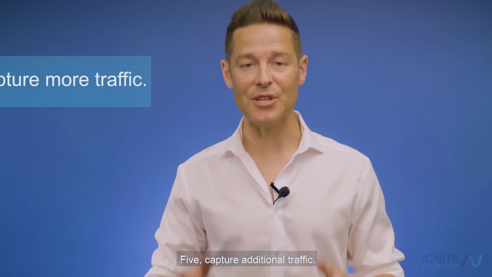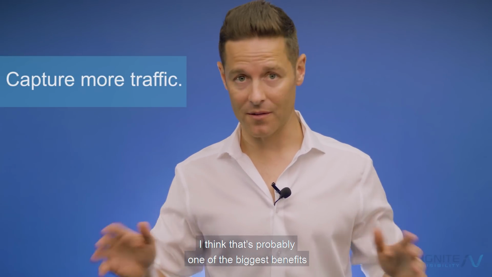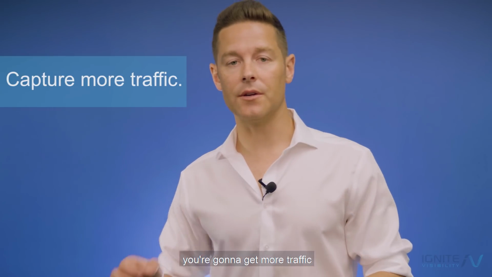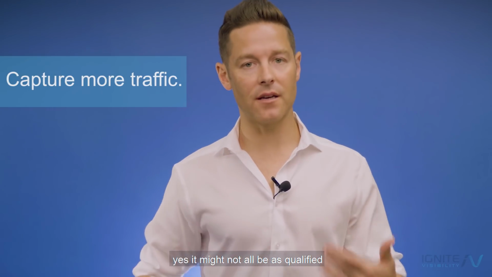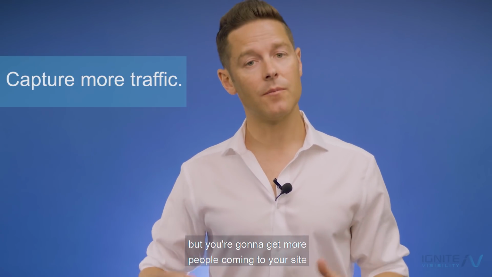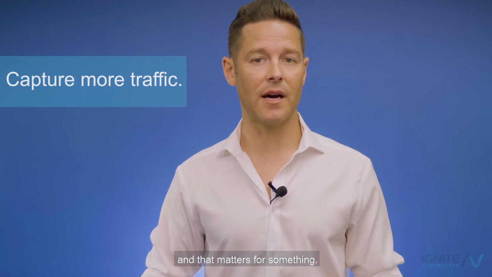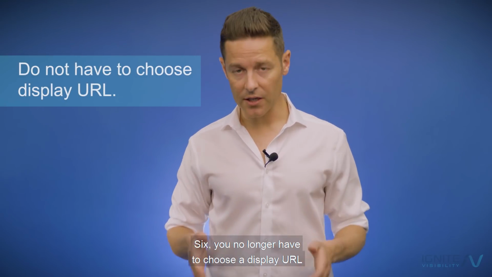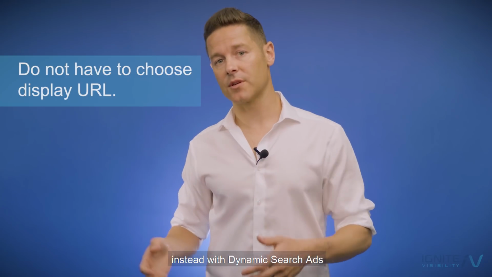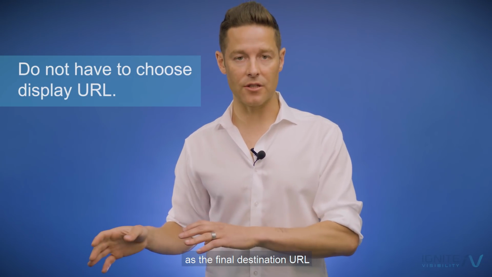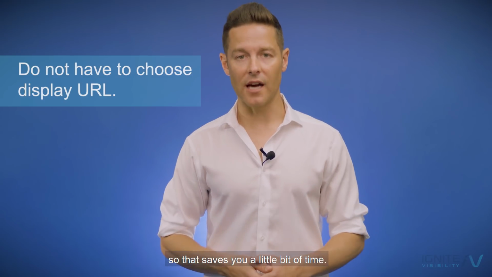Five, capture additional traffic. I think that's probably one of the biggest benefits of these campaigns: there's more inventory, you're going to get more traffic. Yes, it might not all be as qualified as an exact match keyword or anything like that, but you're going to get more people coming to your site, and that matters for something. Six, you no longer have to choose a display URL. Instead, with dynamic search ads, they're just going to use your main domain as the final destination URL, so that saves you a little bit of time.